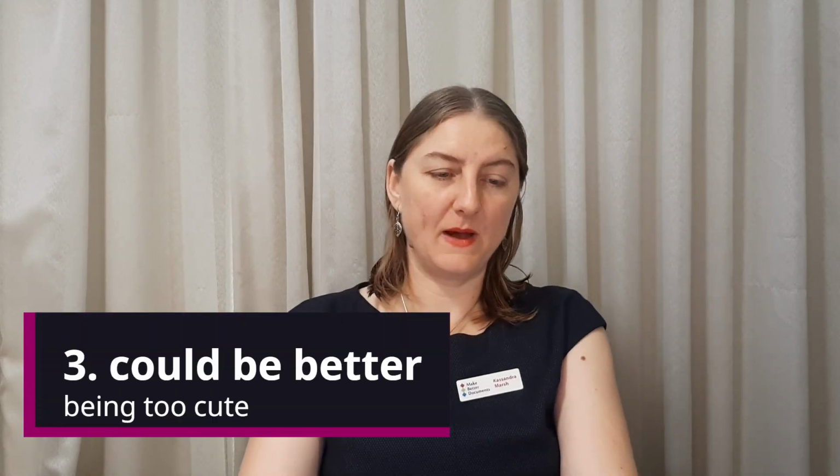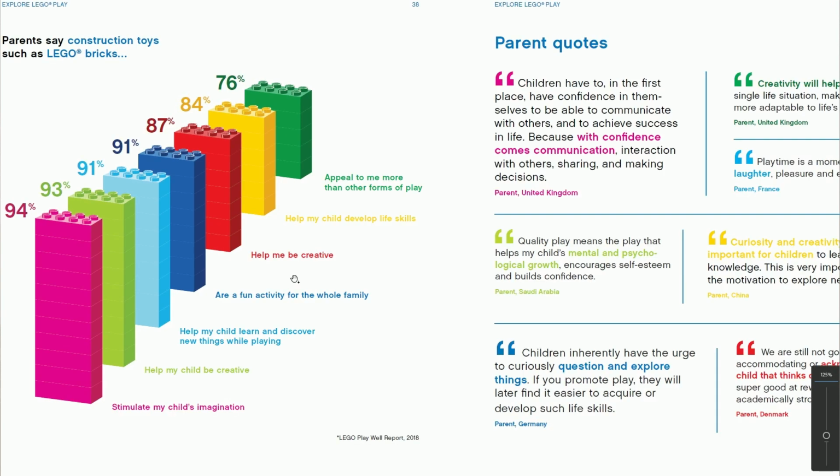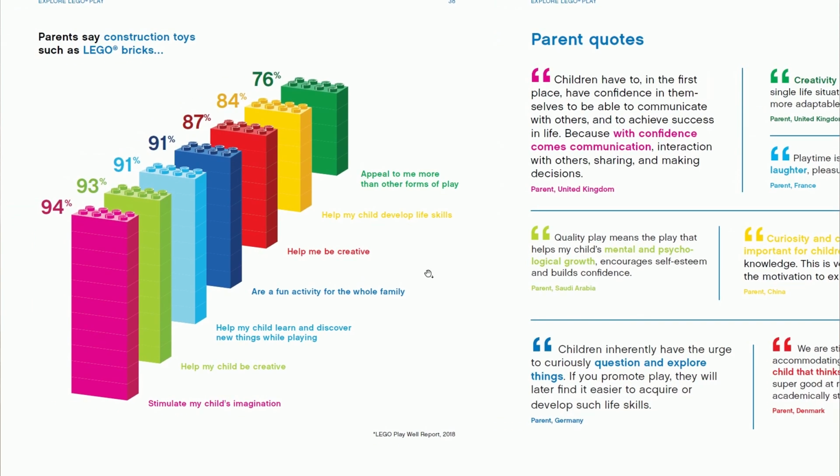The other thing that could be better is not trying to be too cute with your images. So on this page, they've made a graph, and the graph is really cute. You see how it all unfolded the way that it did inside PDF, and that's great. And it's lovely that they've used the Legos and they're all stacked up, and I can understand what they were aiming for here, and that is really cute.